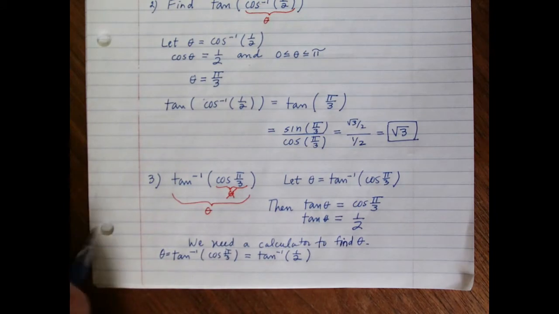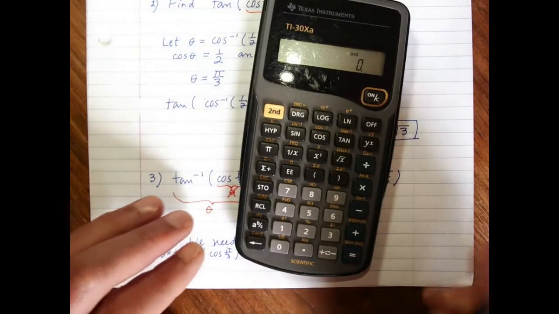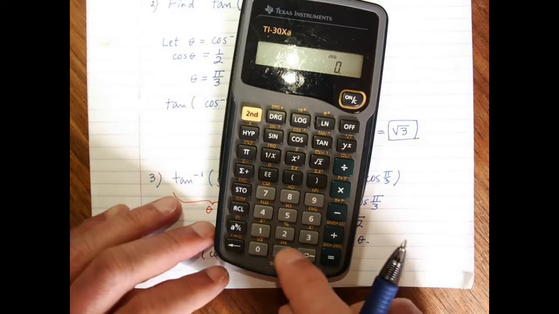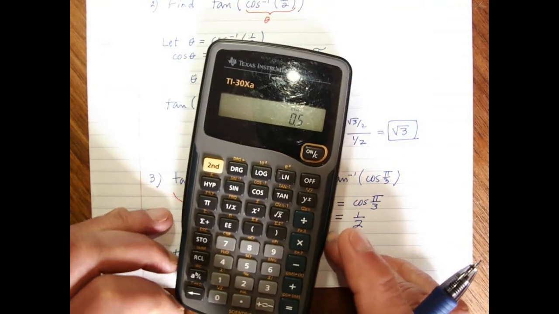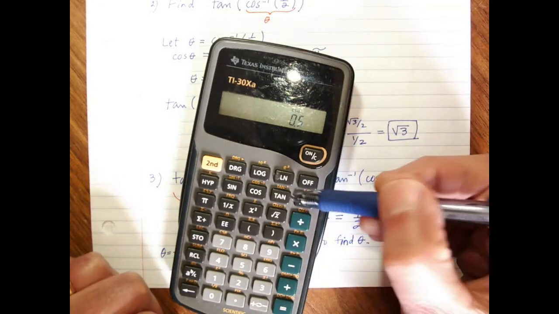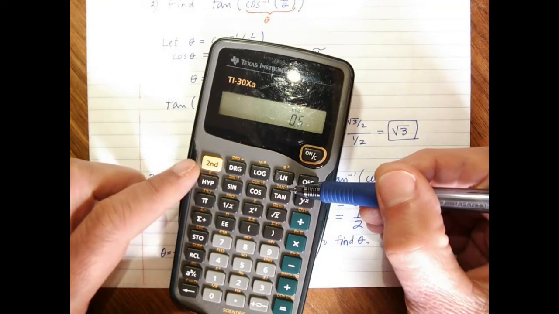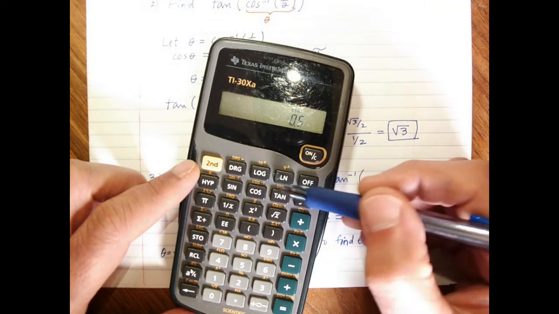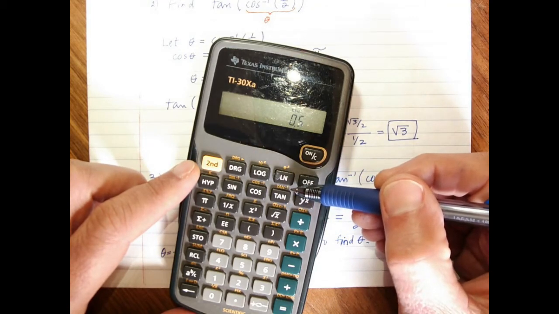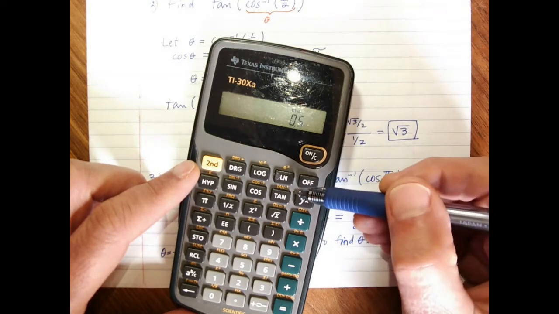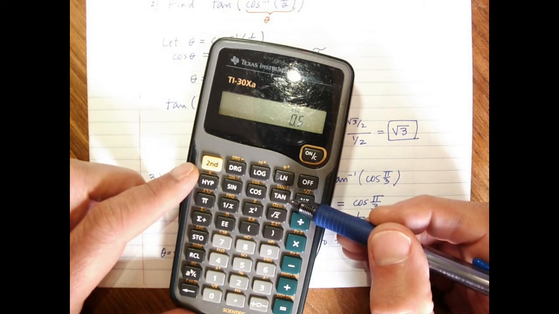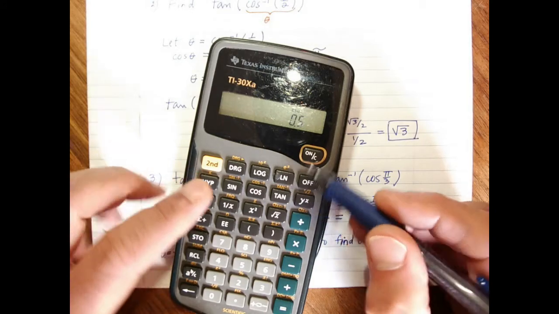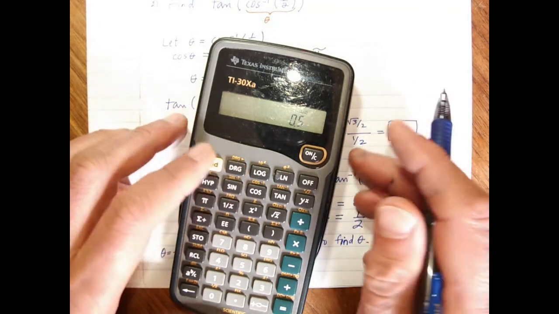And so I'm just going to pull out my cheapo calculator and enter in 0.5, or a half, and I can use the shift key to access the inverse trig functions on this calculator. Of course, your calculator may be different, and I also need to think about whether I want to be in degree mode or radian mode.